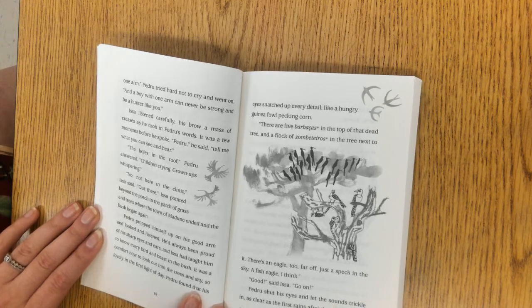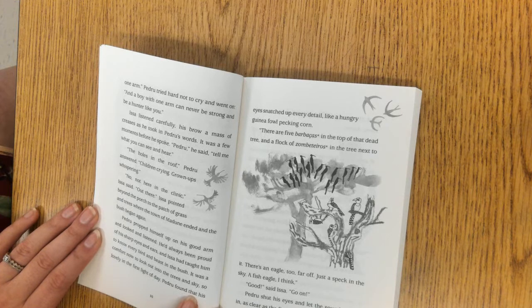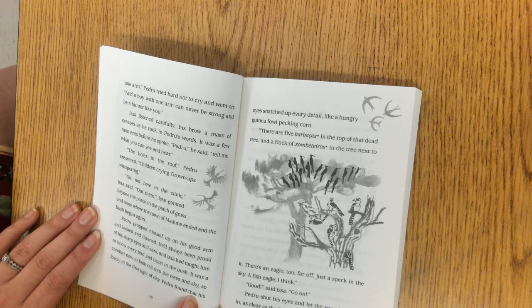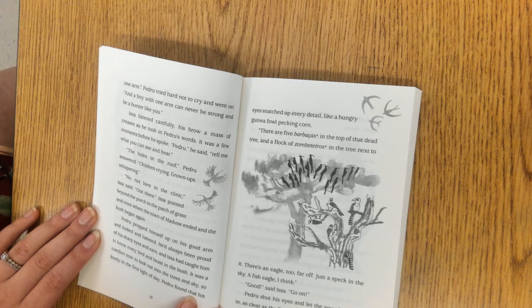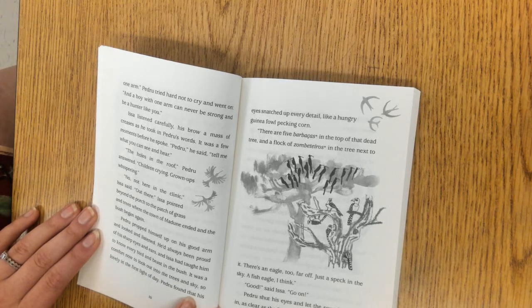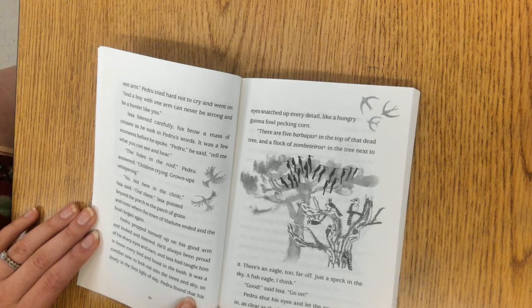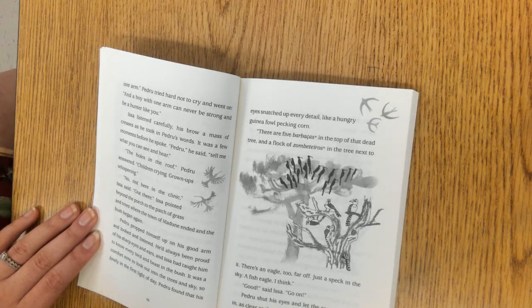Pedro found that his eyes snatched up every detail, like a hungry guinea fowl pecking corn. "There are 5 barbacas in the top of that dead tree, and a flock of zombritos in the tree next to it. There's an eagle, too, far off, just a speck in the sky. A fish eagle, I think." "Good," he said. "Isa, go on."